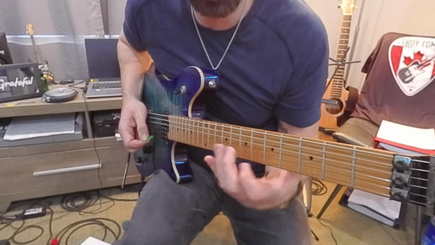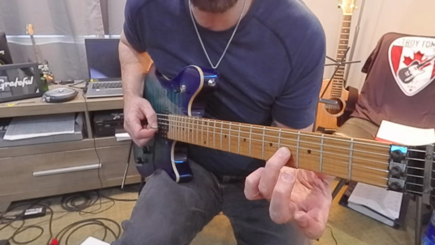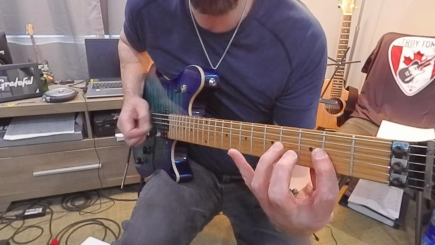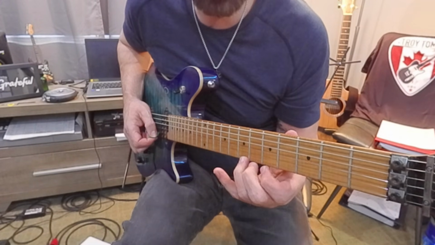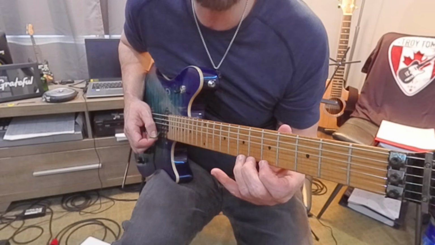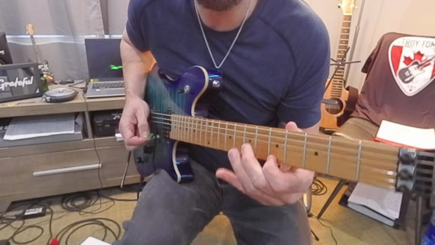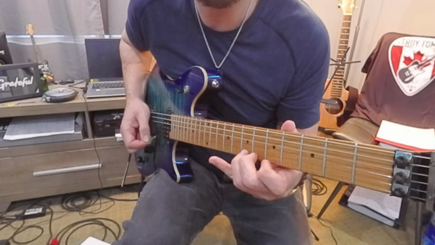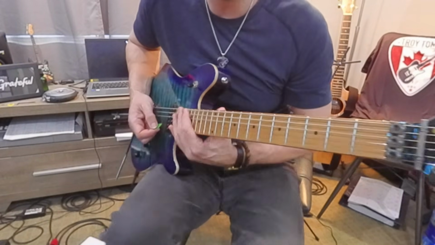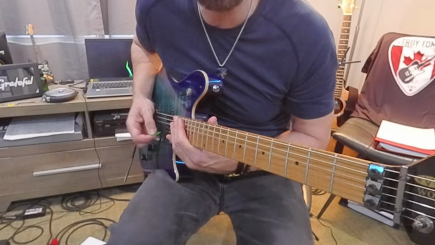scale, pentatonic scale. So that B is on the 4th fret of the G string, right? So you want to use that B on the 7th fret of the high E string and bend it up to the C natural. So. And that gives it that really, really nice bluesy sound. So.